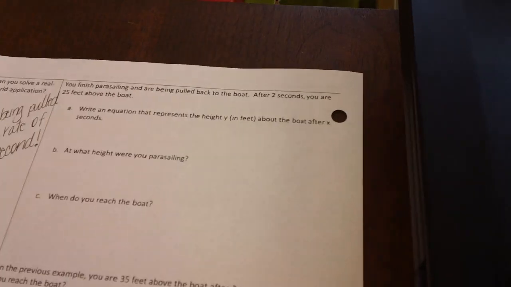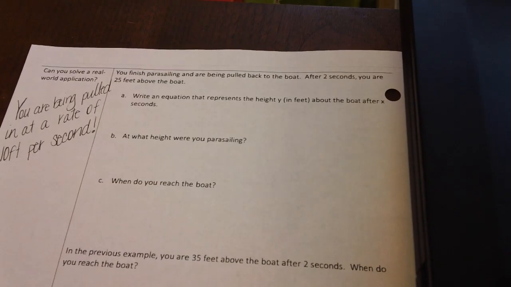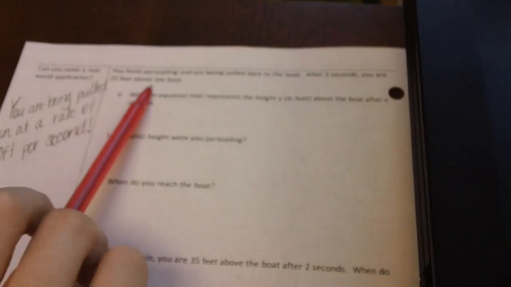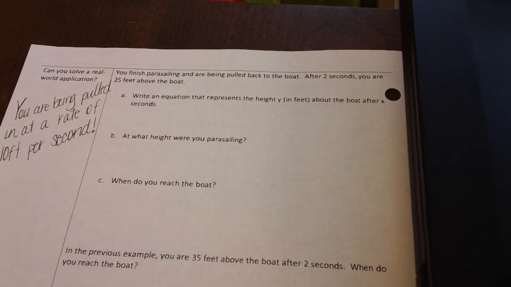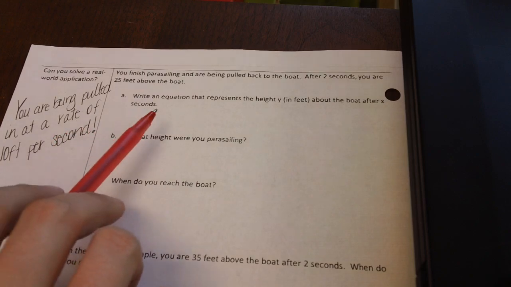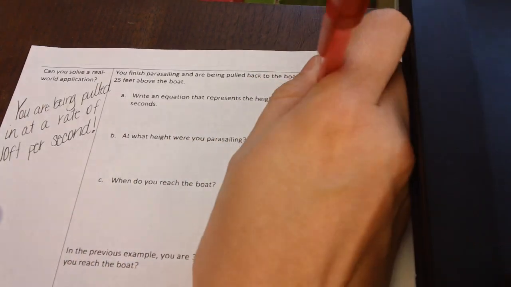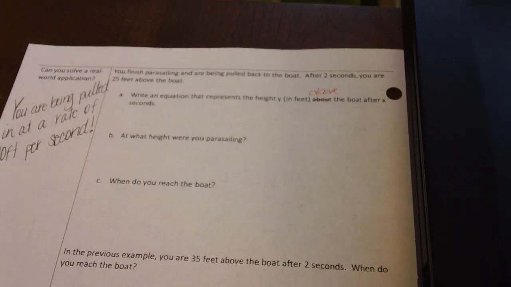Okay, you can turn your paper over. And we're going to solve a real-world application problem. So the problem says you finished parasailing and are being pulled back to the boat. After 2 seconds, you are 25 feet above the boat. And our rate here tells us that we're being pulled in at a rate of 10 feet per second. So we need to write an equation that represents the height y in feet above the boat after x seconds.